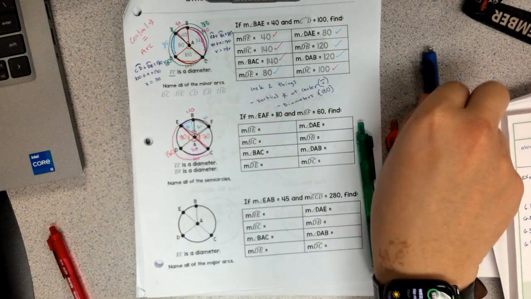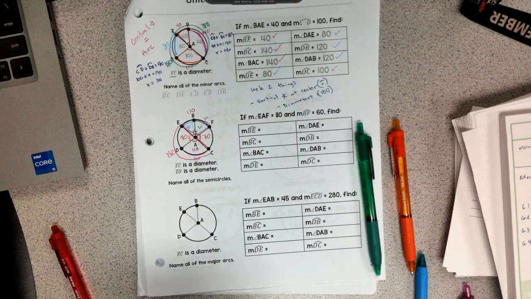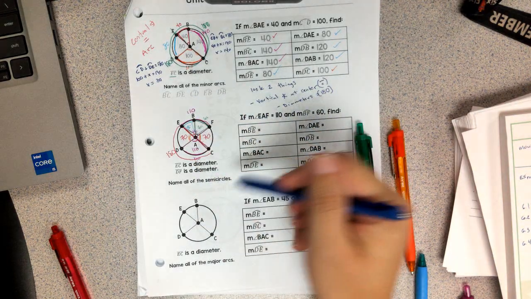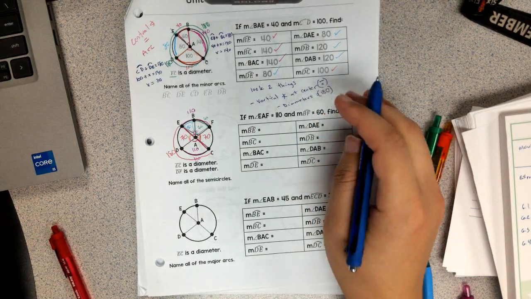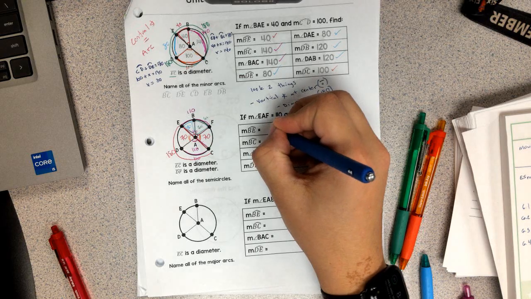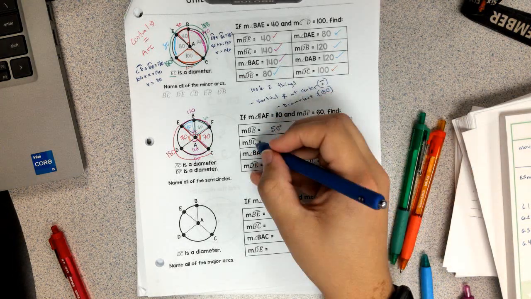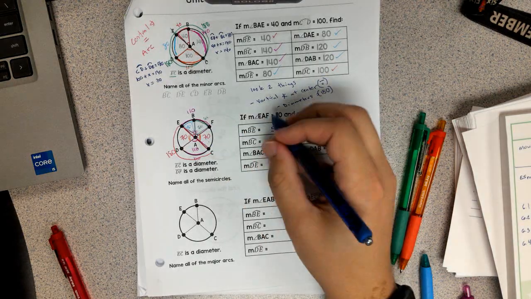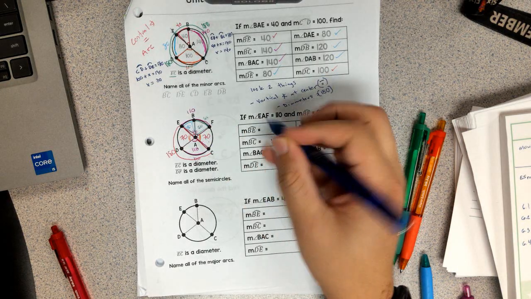And so as we see, I did that really quick, but by using my highlighters and colors and looking for my two things, I was able to figure out every sector super quick, and now I can fill in my chart. Arc BE was 50 degrees. Arc BC had two pieces, 60 and 70, so it came out as 130 degrees.